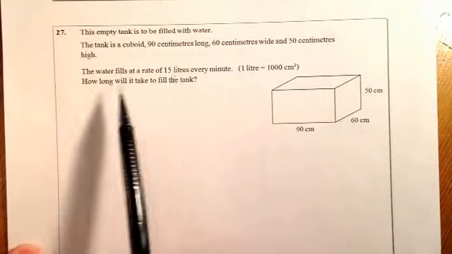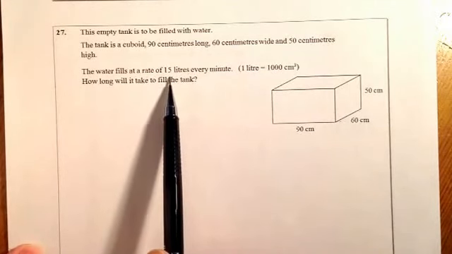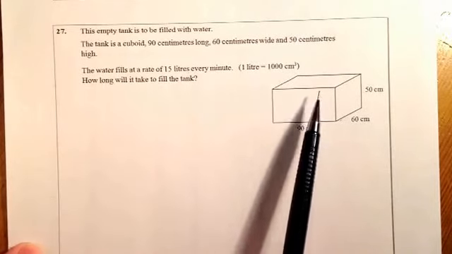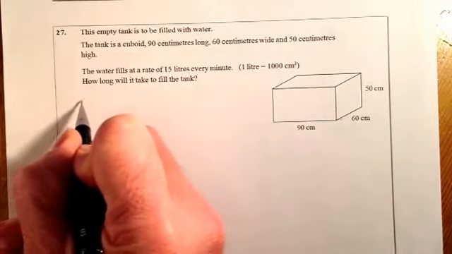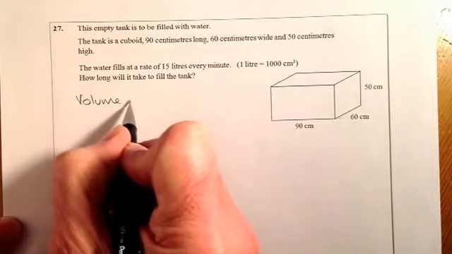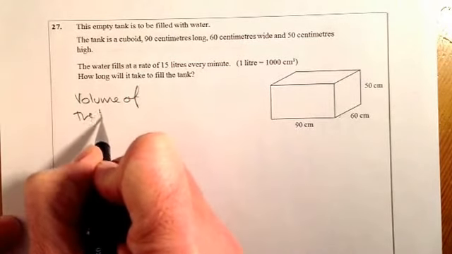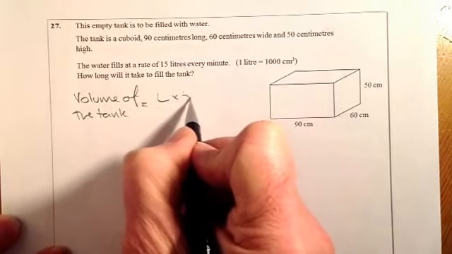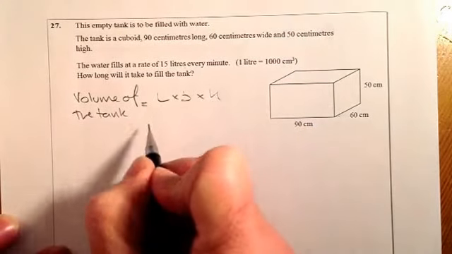So if I've got a question like that to do, and I've got to find out how long it's going to take to fill it, I need to know the volume of the tank. So the volume of the tank, and remember it's a cuboid, it's going to be equal to length times breadth times height. Okay.